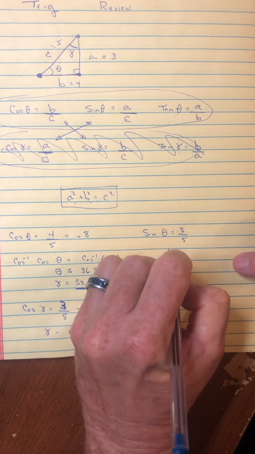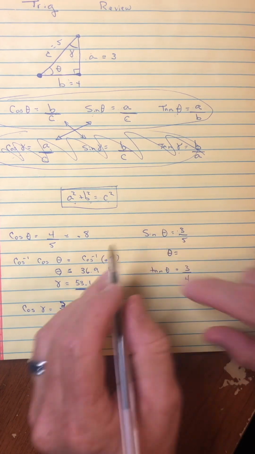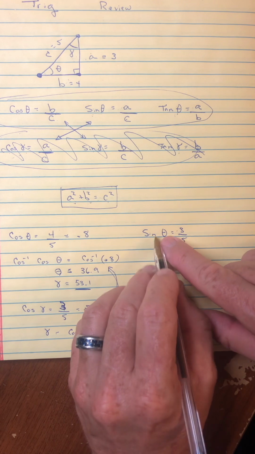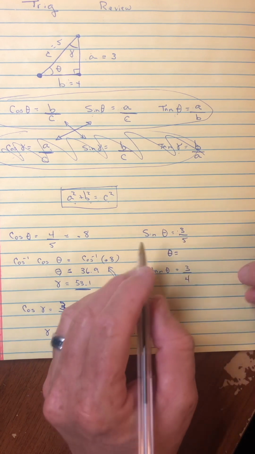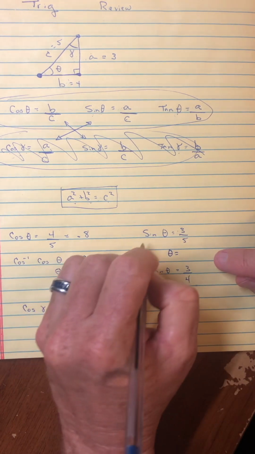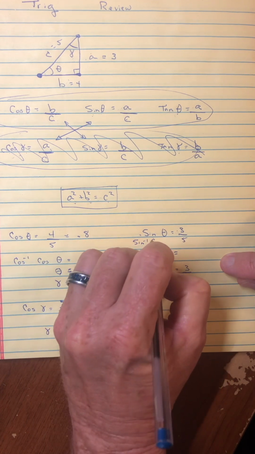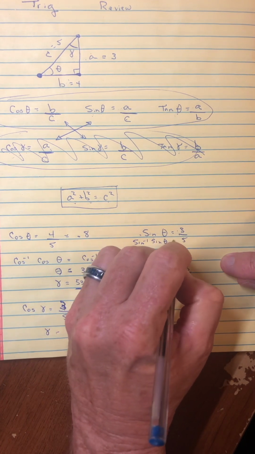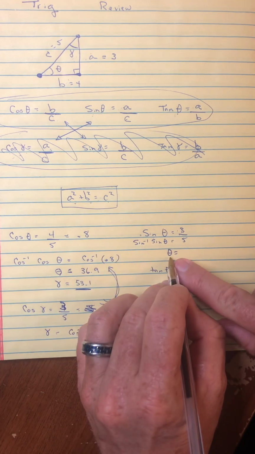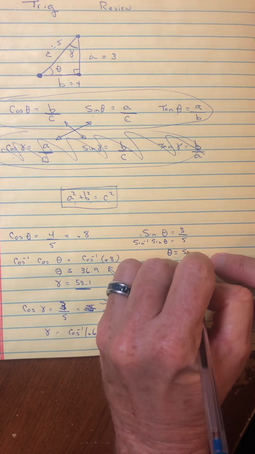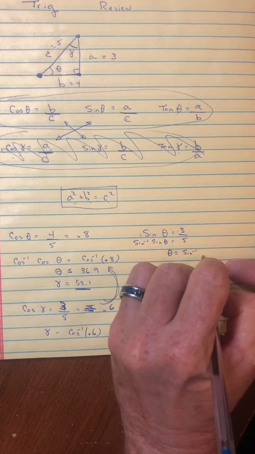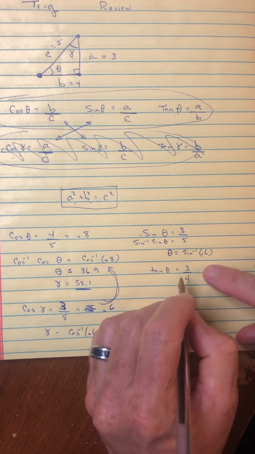And therefore, to get this angle, I have to do the inverse function of the sine. So this side of the equation would be labeled as inverse sine of sine theta, and that would undo each other and get theta. So over here, I would have inverse sine of 0.6.